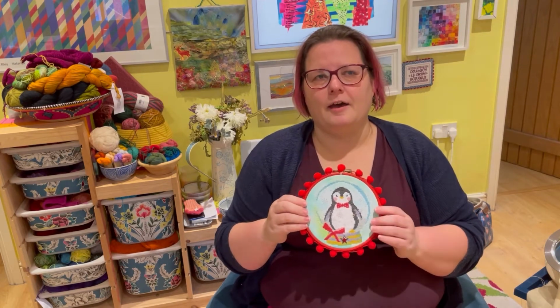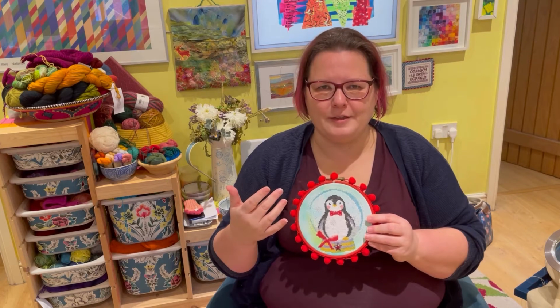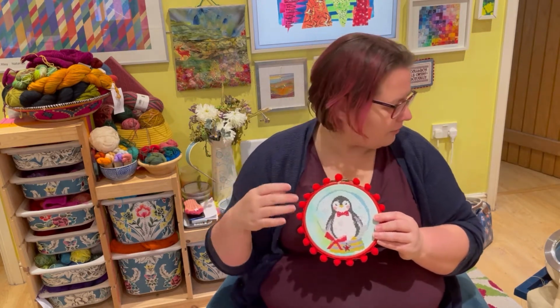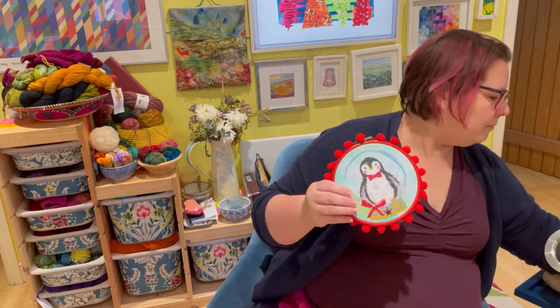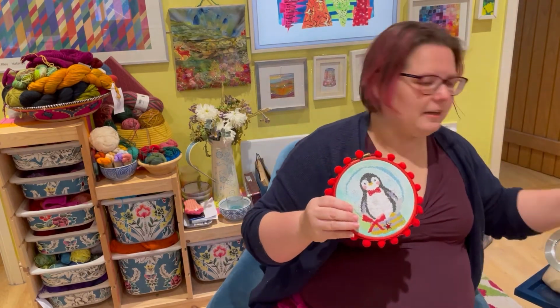what else do you get? Normally some kind of sweet treat. So this one had some of those really nice Lindor truffles in it. And then you usually get something else with this one. In fact, I don't think I've got it. Oh, here we are. You've got a matching needle minder.